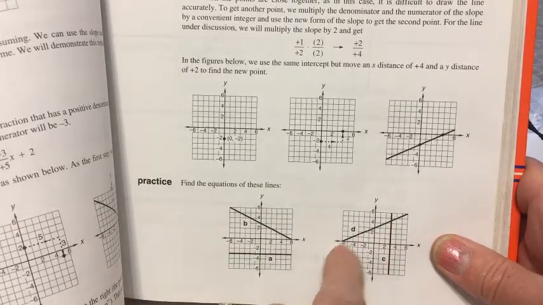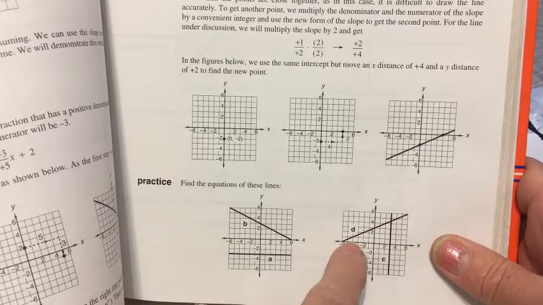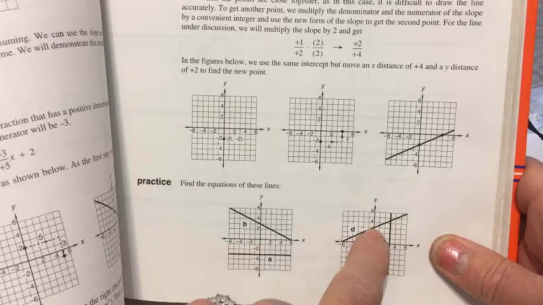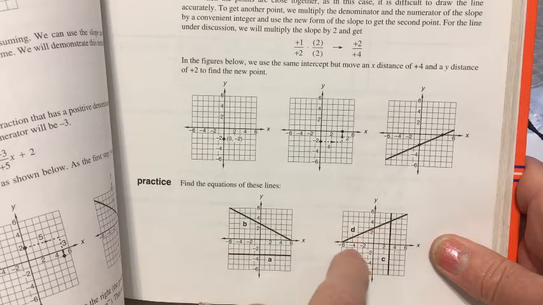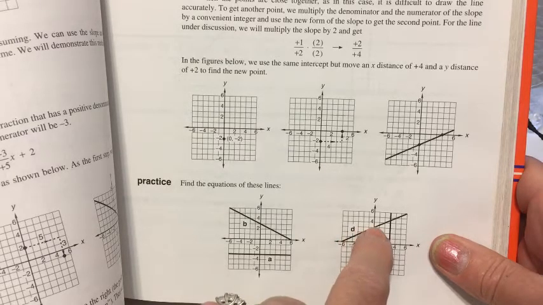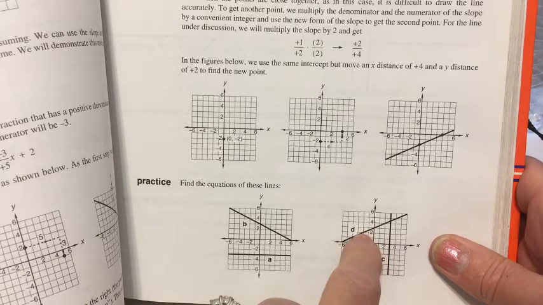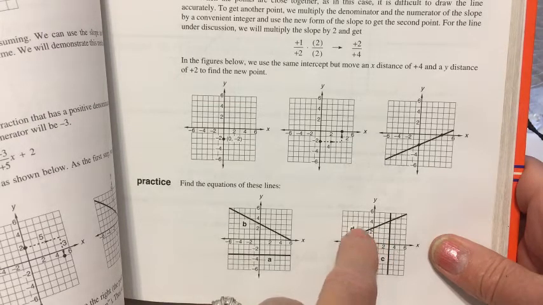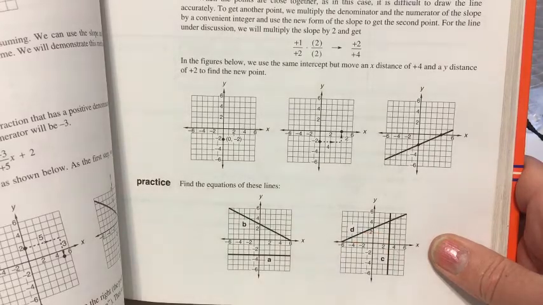And lastly, D. Okay, so we have this equation. It's got a positive slope. It's got a y-intercept of 3. And it's going up 1 over 2, up 1 over 2. So this one has a positive 1/2 slope, and it's got a y-intercept of 3. So y equals 1/2 x plus 3. Pretty simple.